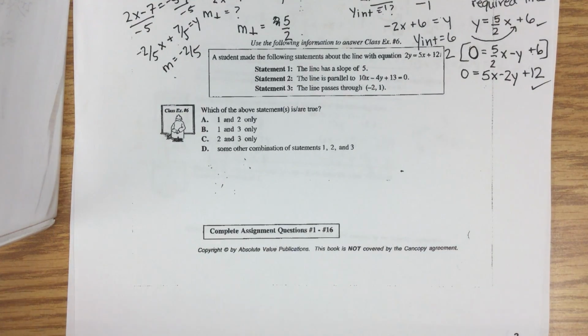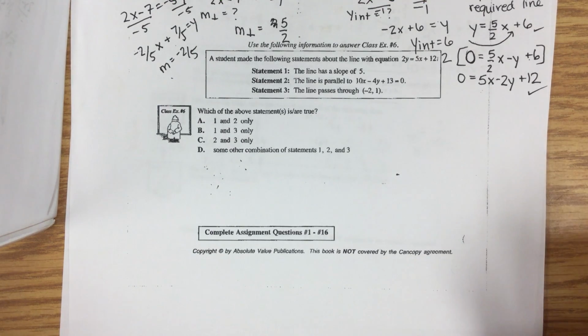Okay, the very last question of this video. A student made the following statements about the line with the equation 2y equals 5x plus 12. Statement 1, the line has a slope of 5. Statement 2, the line is parallel to 10x minus 4y plus 13 equals 0. And statement 3, the line passes through negative 2, 1. Which of the above statements is and are true?